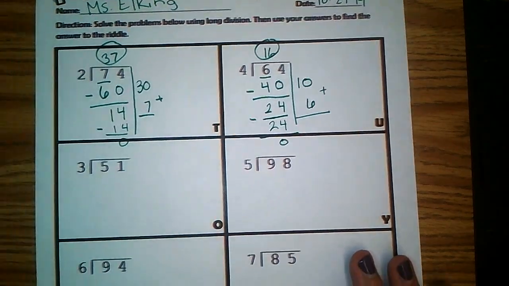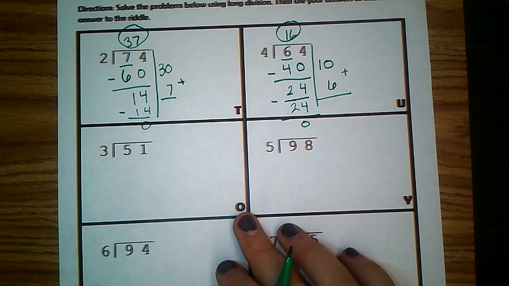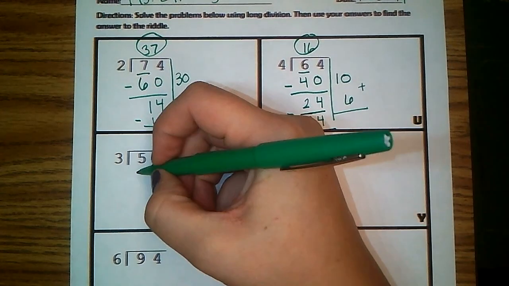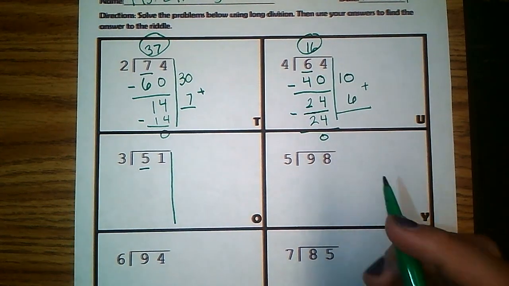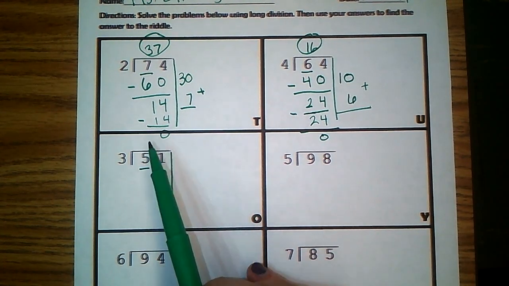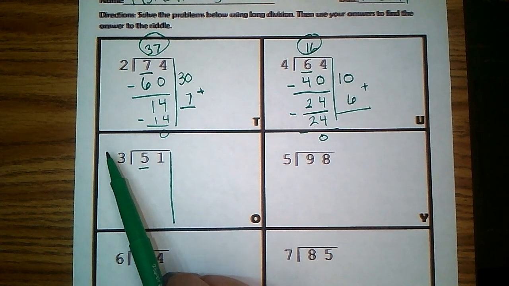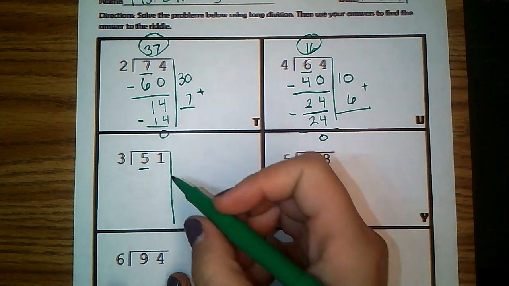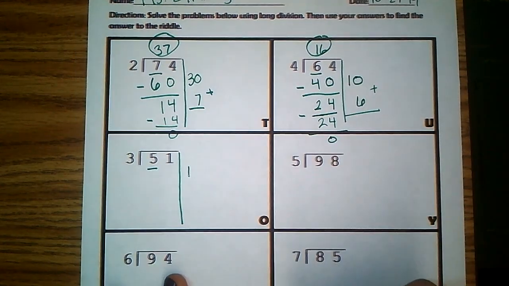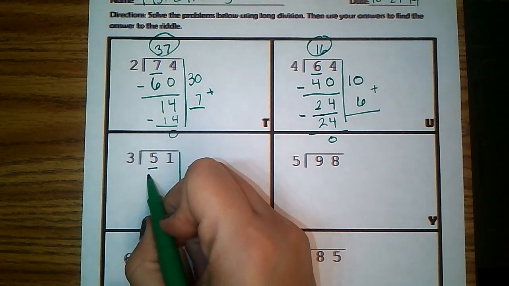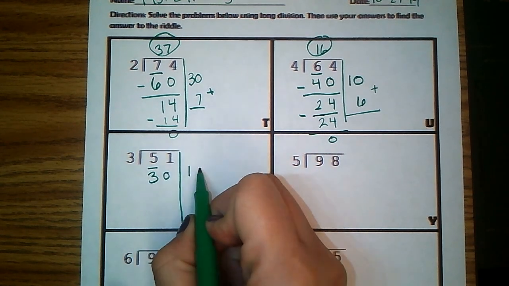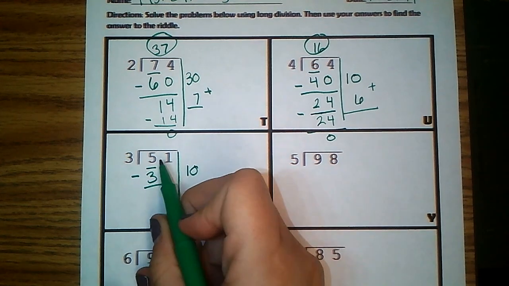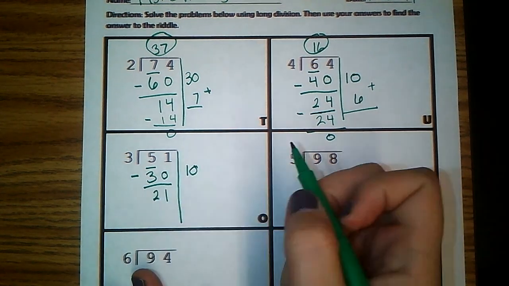All right, and we are moving on down to the problem over here that says O in the corner. Draw your long line down and underline that first number. First question we want to ask ourselves, how many times can 3 go into 5? We know that 3 times 1 equals 3, so we're going to put our 1 over here. 3 times 1 equals 3. Add the 0. Subtract. 1 minus 0 is 1. 5 minus 3 is 2.